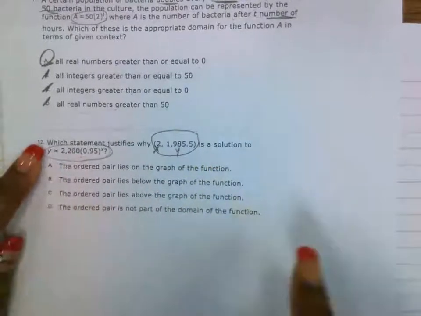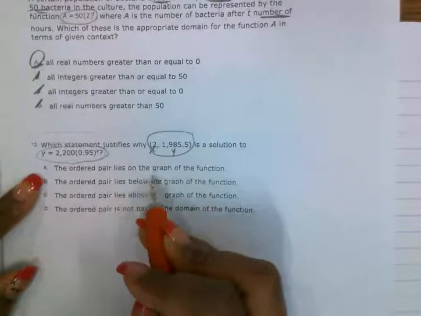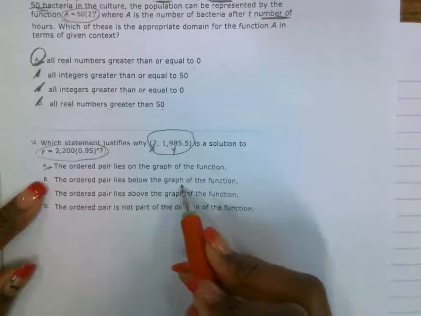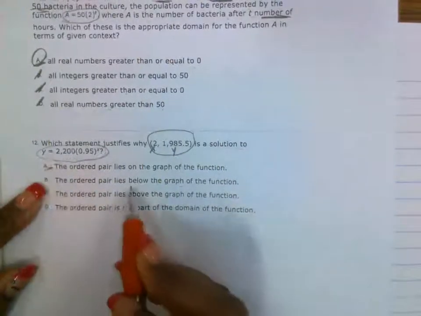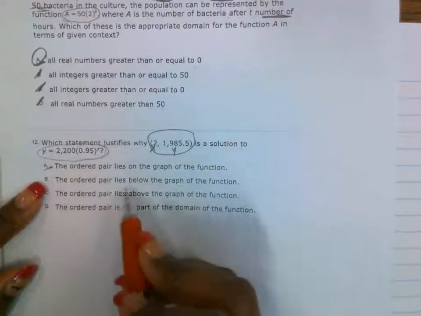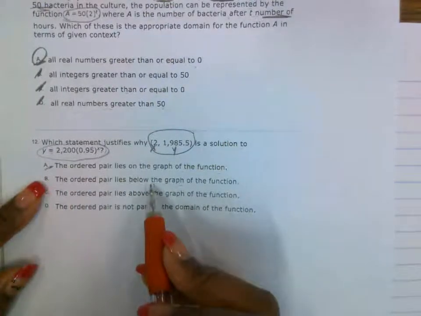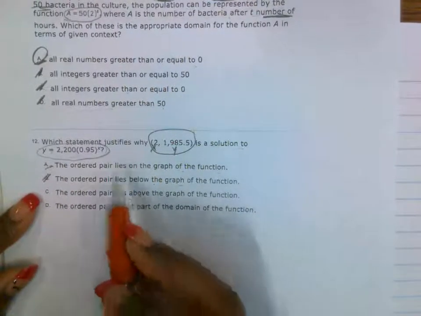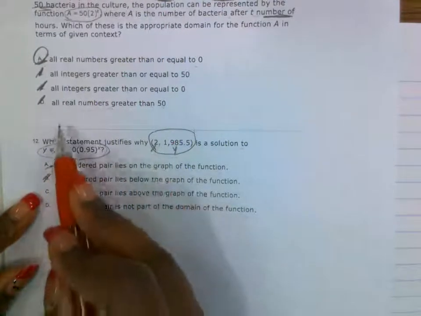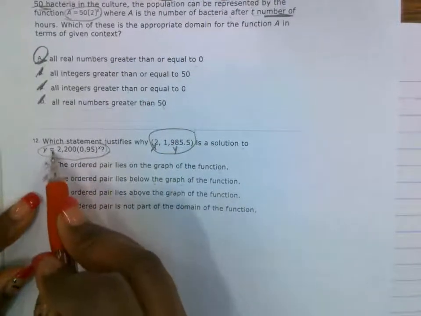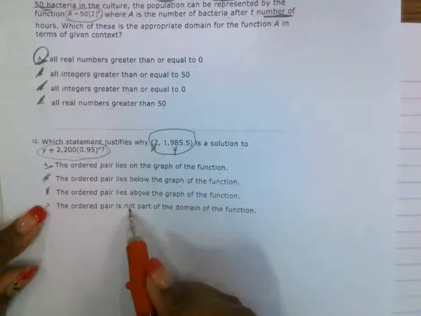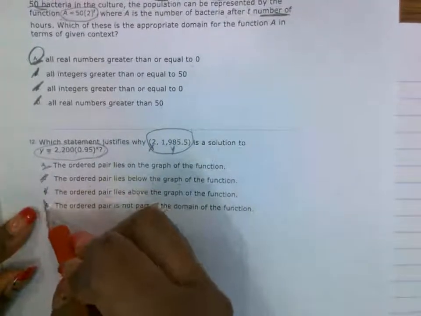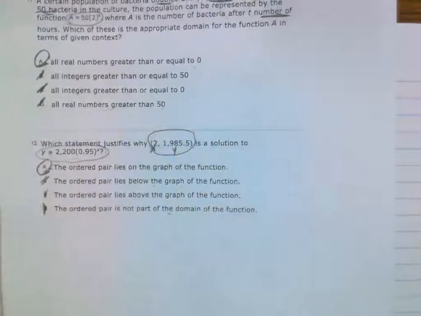So we're going to read and choose the best answer. It says the ordered pair lies on the graph of the function. That's a good answer. Okay. The ordered pair lies below. This is not an inequality here, so it's not going to be below. If this was a less than sign and it said it was below, then it would be the right answer. So this is not a good answer here. The ordered pair lies above. So if this was greater than, and this point was greater than that line, then it would be a good answer. But it's not an inequality, so no. The ordered pair is not a part. Well, if it's a solution, then it has to be a part of it. So this is not a good answer. So A is going to be our answer here. Any questions about that?